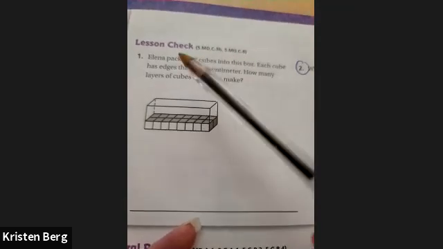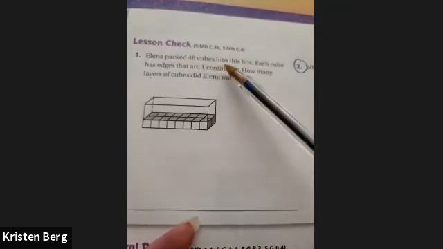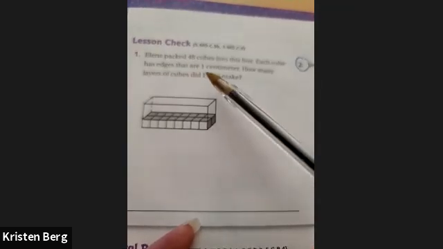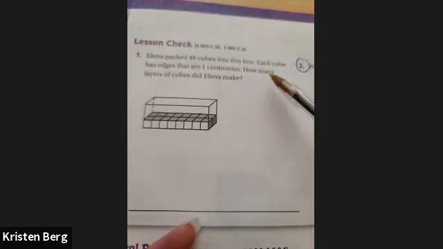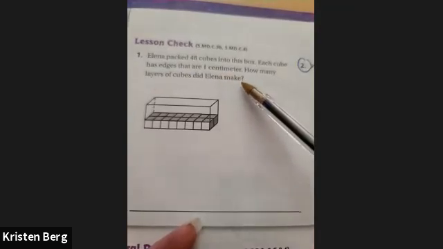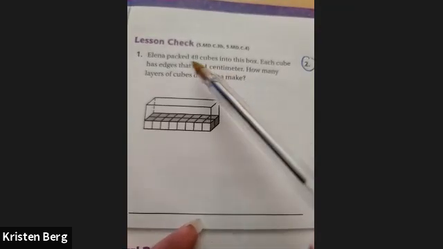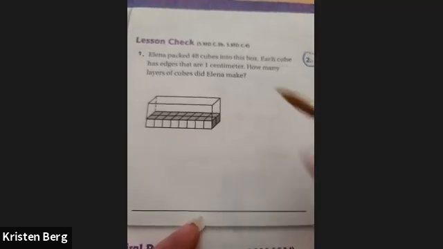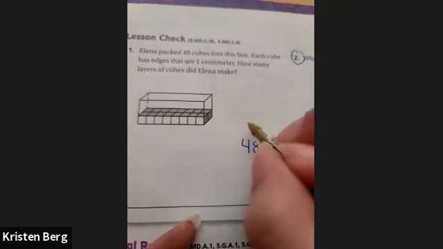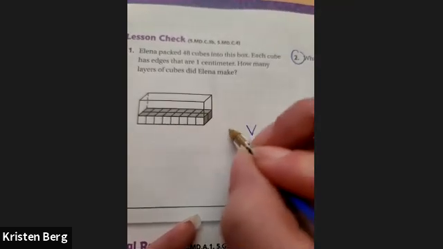Okay, so on this one, it says Alina packed 48 cubes into this box. Each cube has edges that are 1 centimeter. How many layers of cubes did Alina make? All right, so she packed all of this, and it comes out to be 48 cubes total in this box. So this is actually the volume.